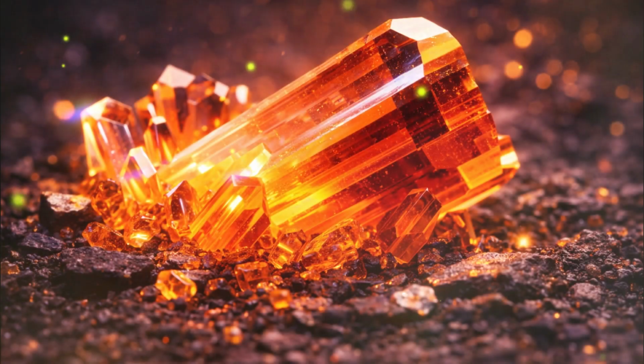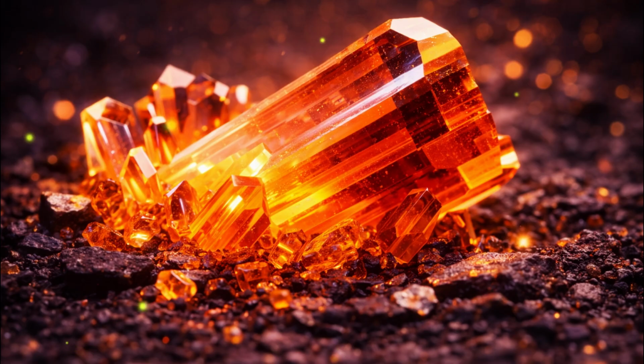Temperature can influence color formation. Heating can alter the state of trace elements, changing how they interact with light. For example, heating amethyst may transform it into citrine by altering the oxidation state of iron.